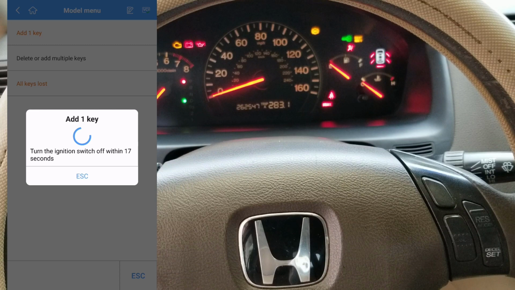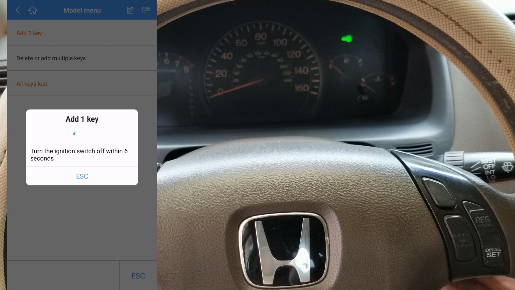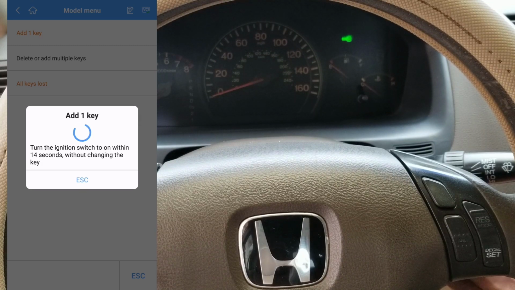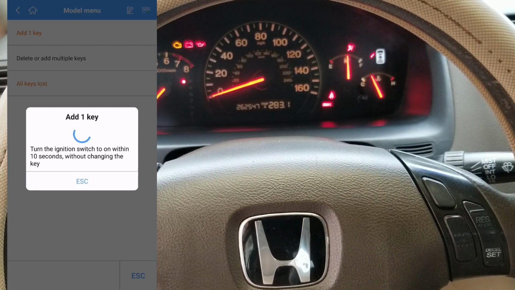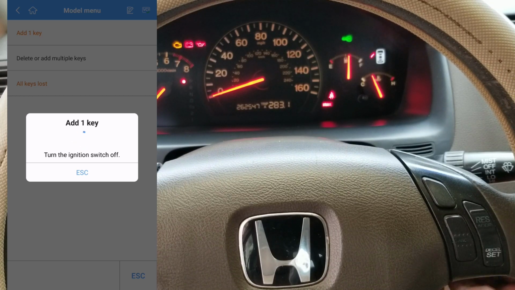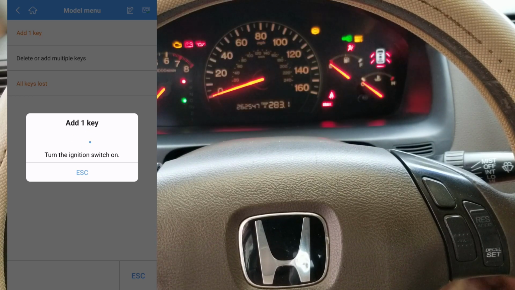So I've put in the new key. Turn the key off. Turn the key on without changing the key. Turn the ignition off. Turn the switch on.